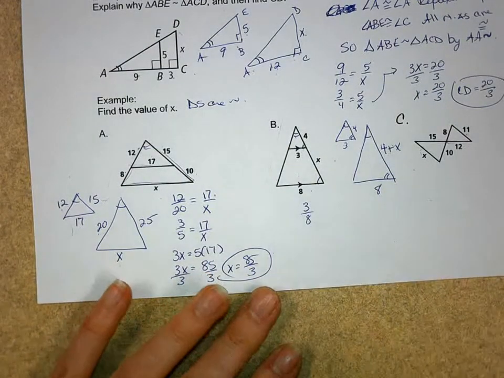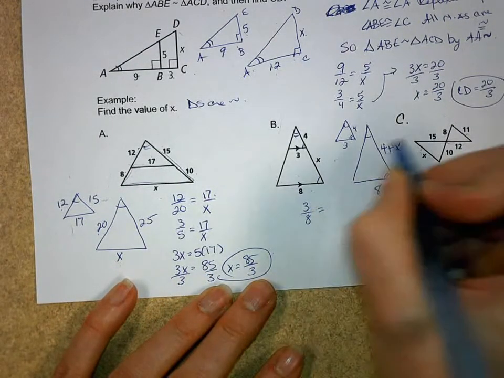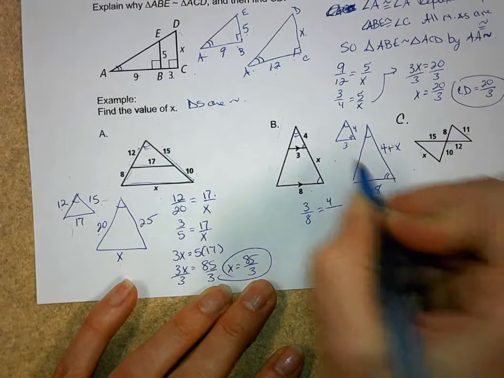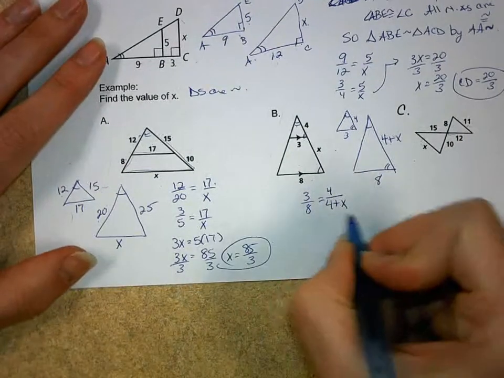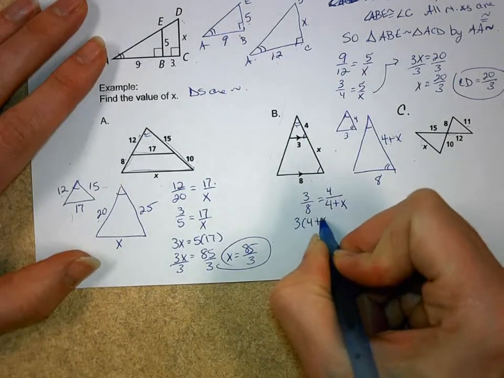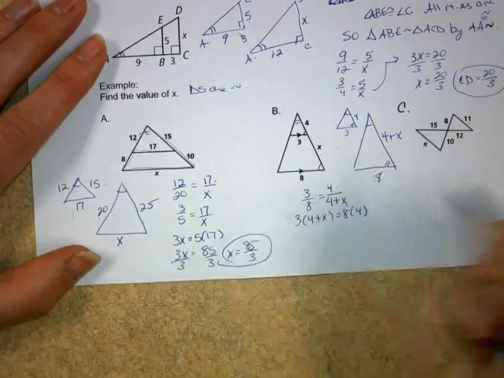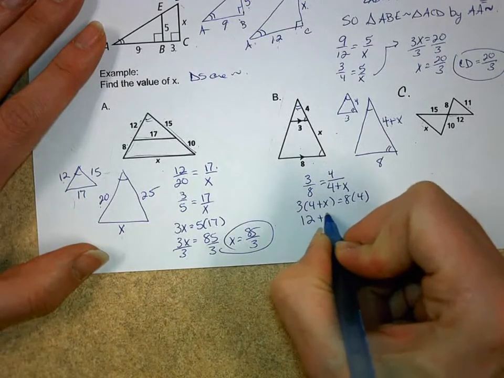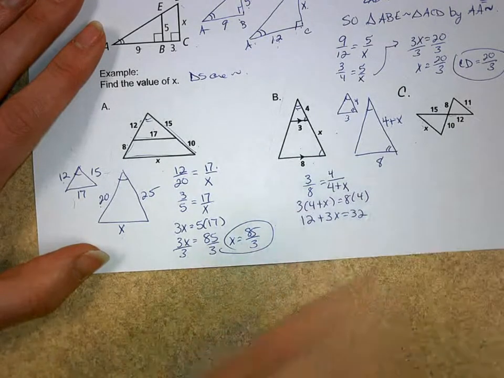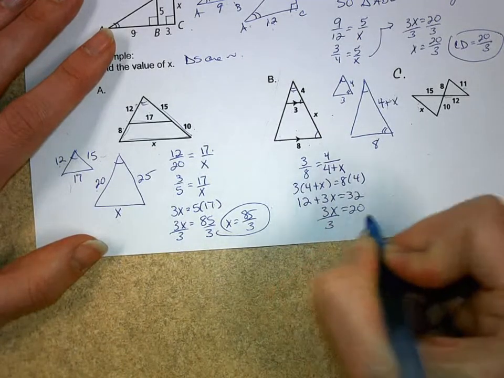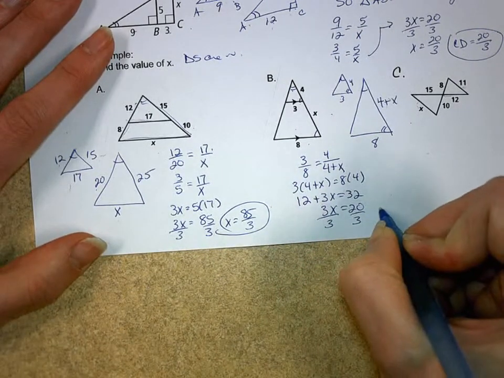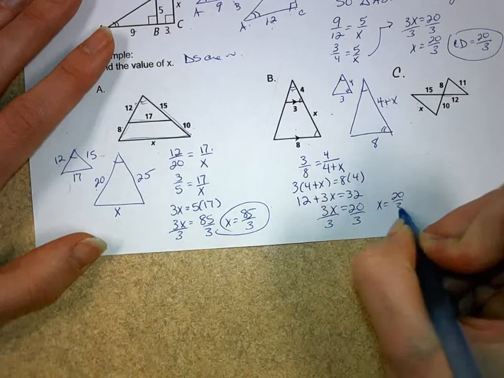So I'm going to go small to big again. 3 is to 8, as the small side, 4, is to 4 plus x. So I cross multiply, I get 3 times the quantity, 4 plus x, equals 8 times 4. Distribute, 12 plus 3x is equal to 32. Subtract 12, 3x is equal to 20. Divide by 3. X is 20 over 3.